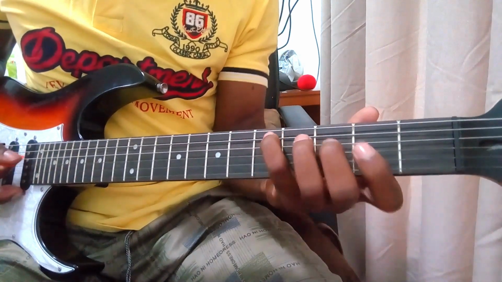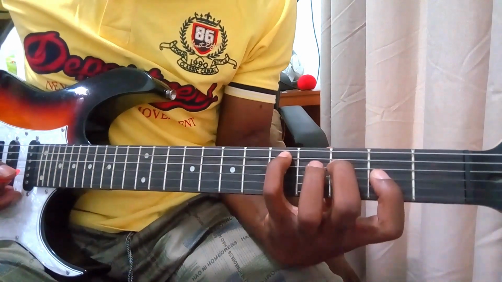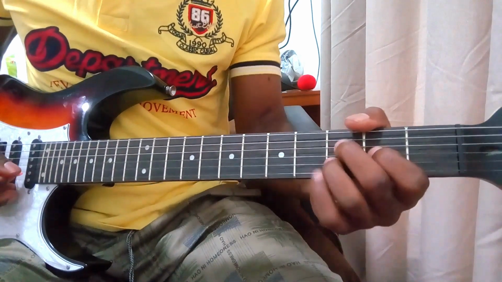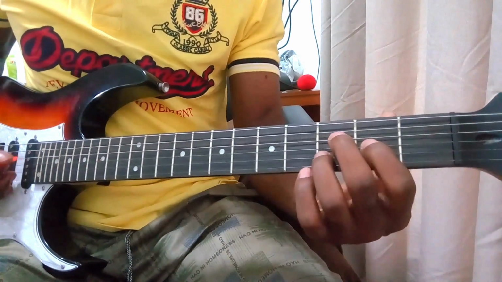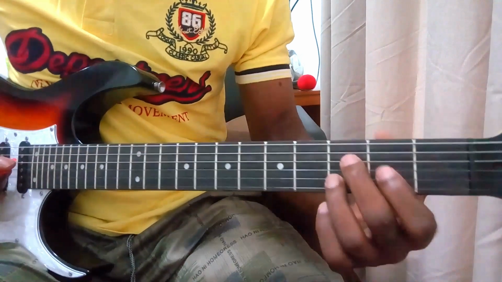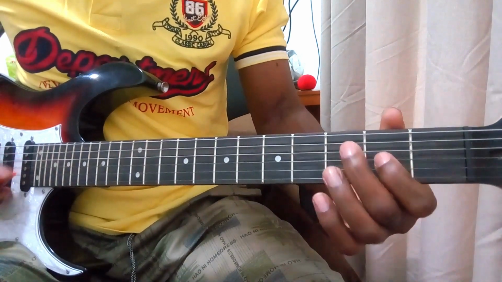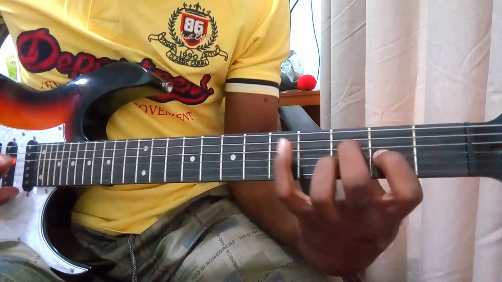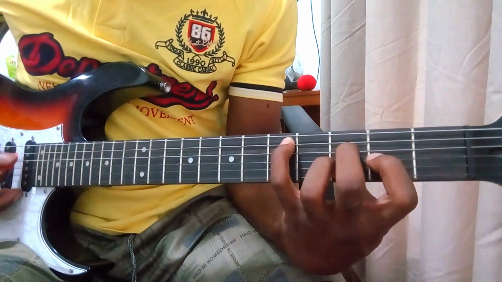So diatonically we had this to be our minor. Don't forget that we had the first inversion like this, the shape like this. So that means my playing 4 strings is going to be like this shape.